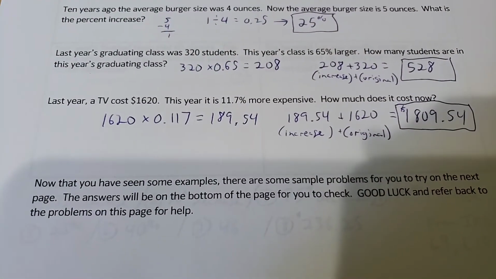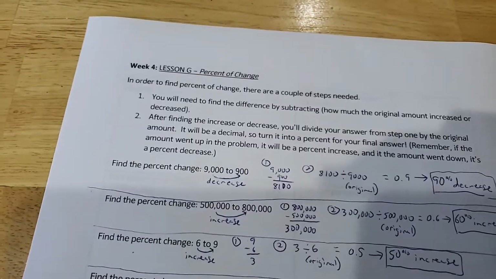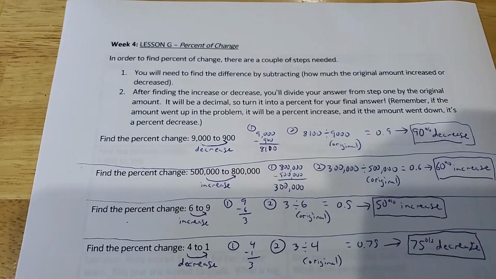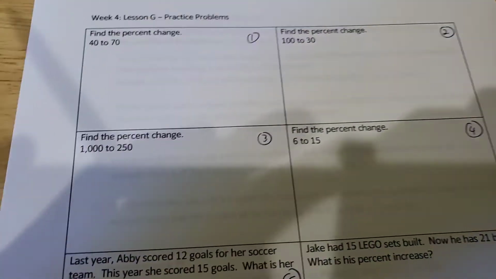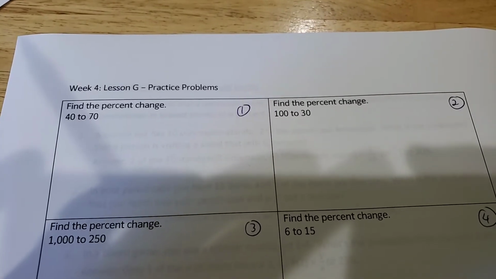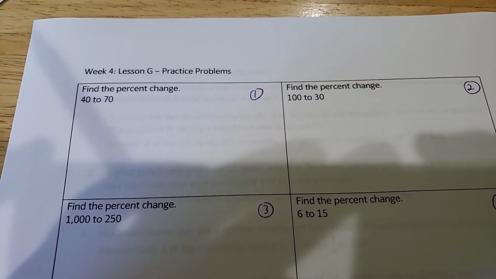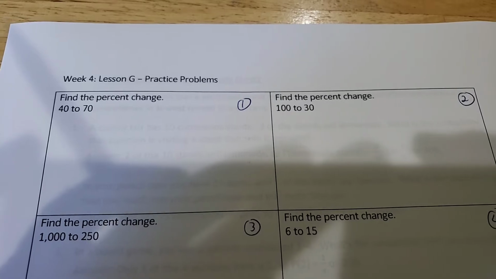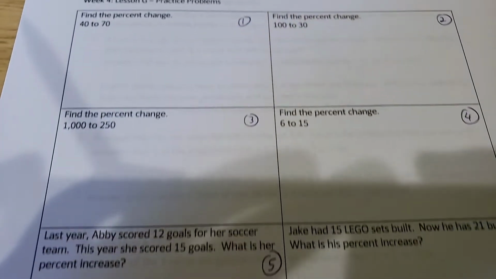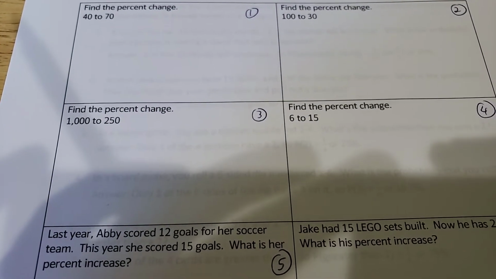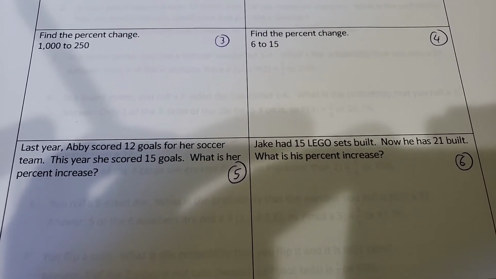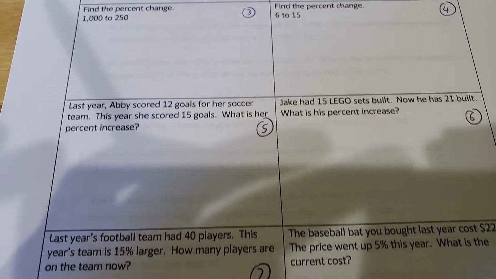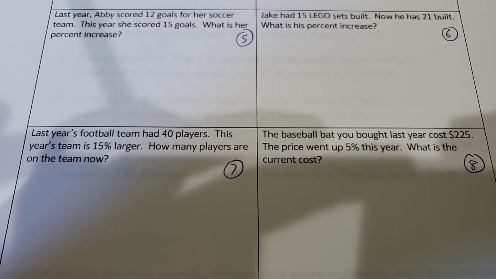Once again, those are some examples, and there's the next page for you to go ahead and take a look at here. So hopefully you can look back at lesson G, week 4's percent of change. And here's some practice problems for you. So remember, you can pause these at any time. At the bottom of the page, you'll see where all the answers are. So there's the first two, and then our next two, and then we have our next two there, numbers 5 and 6. We'll wrap it up with 2 more. You have numbers 7 and 8.